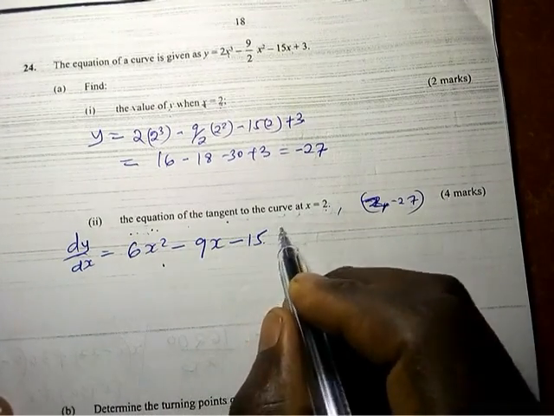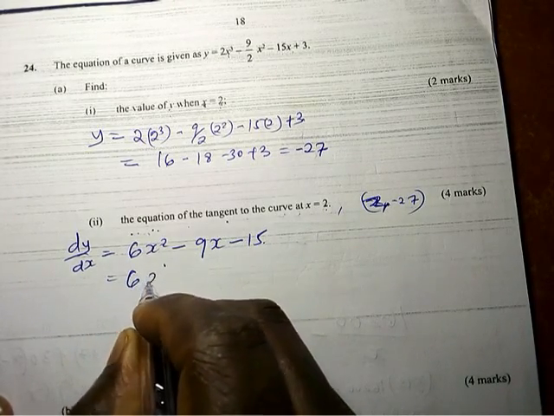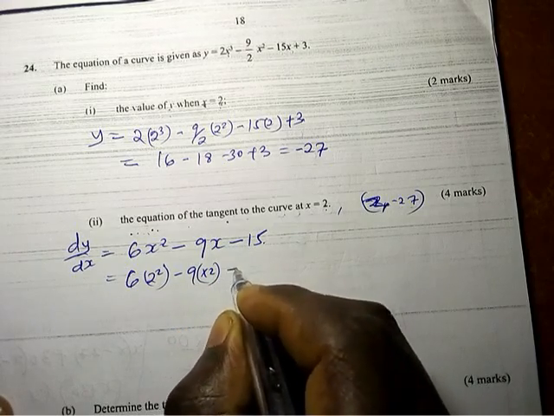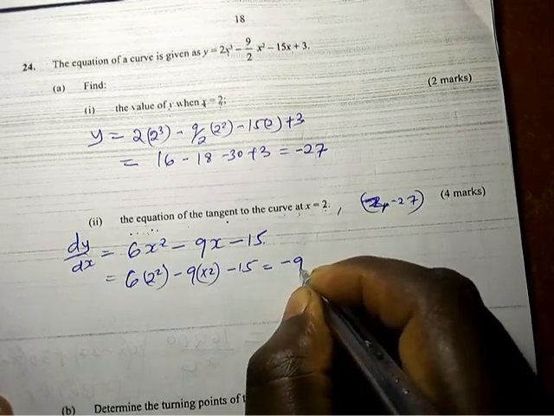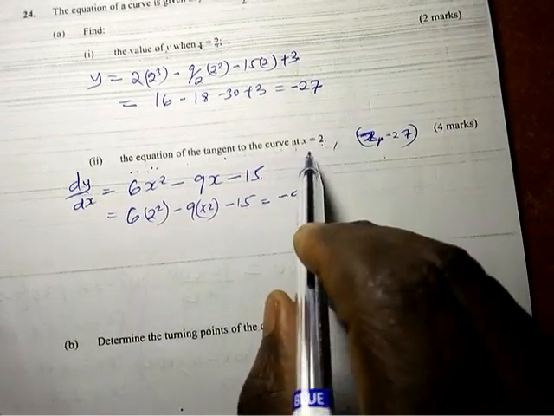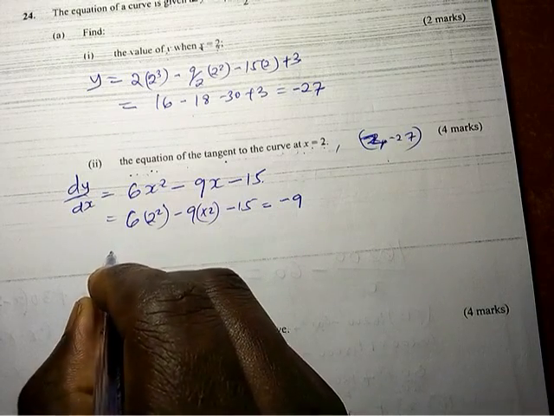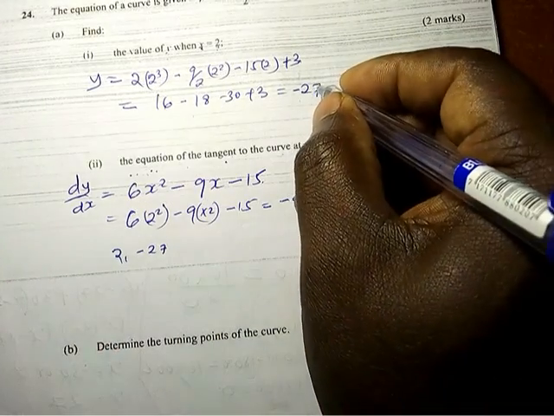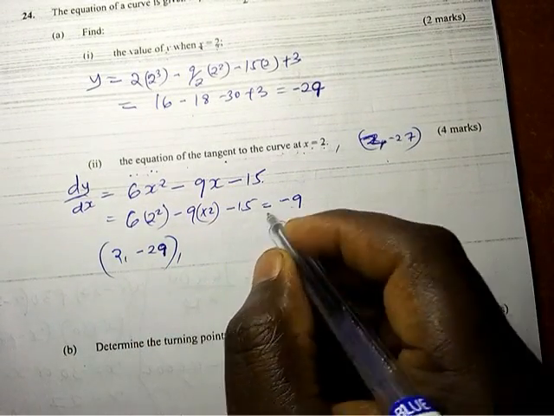What will be the gradient when x is equal to 2? You substitute 2 here. So we are going to have 6 times 2 squared minus 9 times 2 minus 15. And the gradient is going to be negative 9. So now we have the point x is 2, y is negative 27 at that point. So we have the point 2, negative 27. The gradient is negative 9.